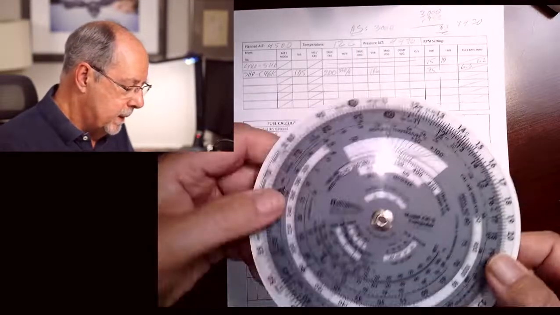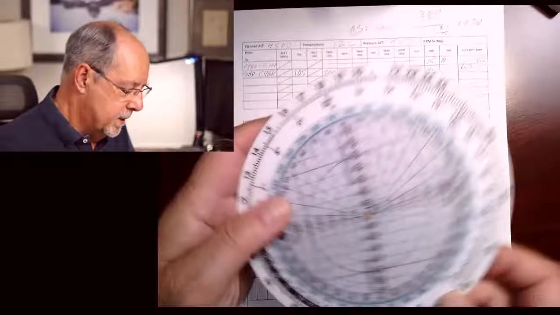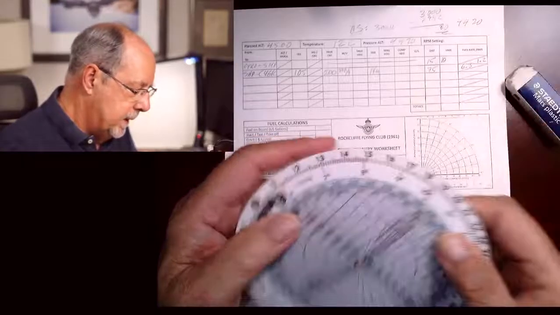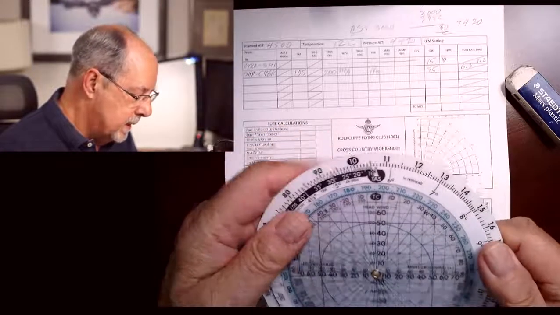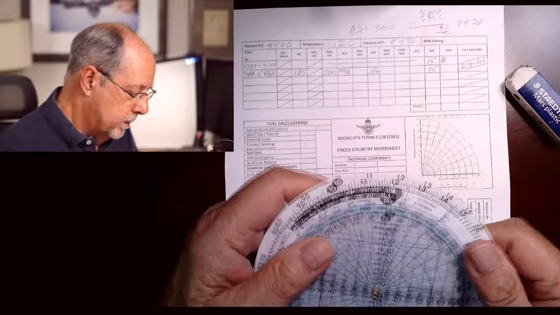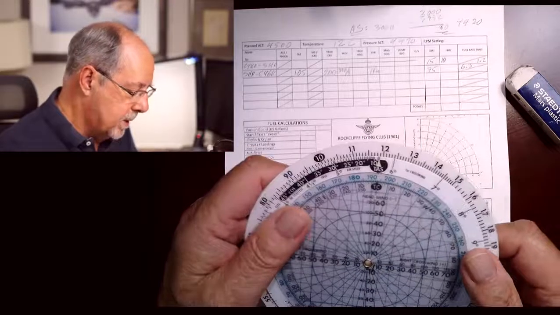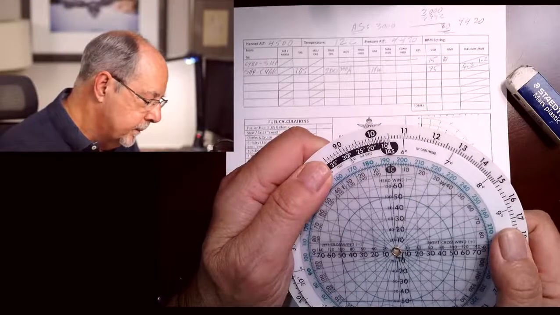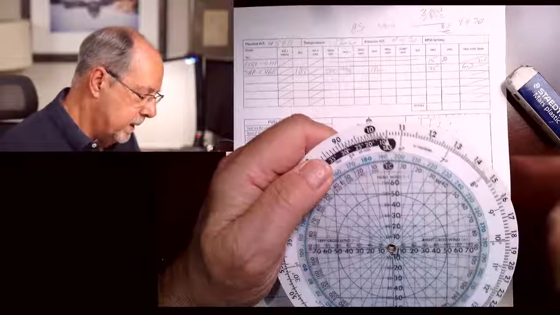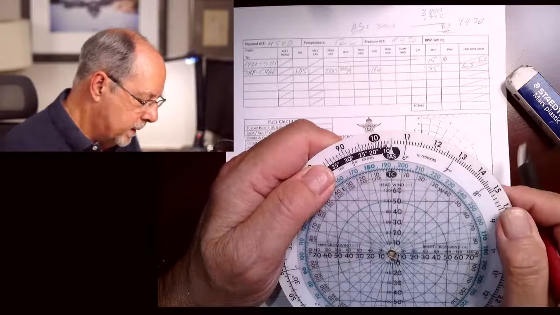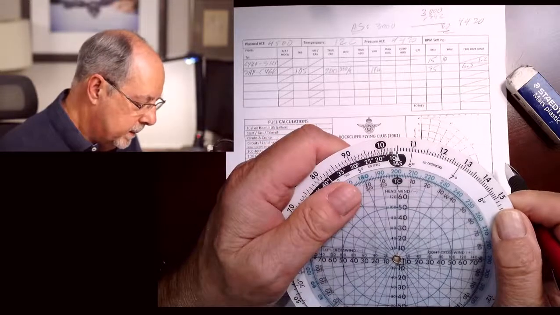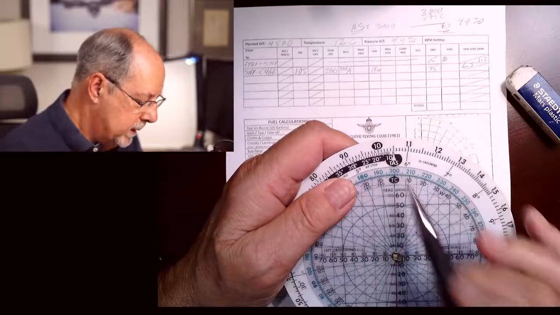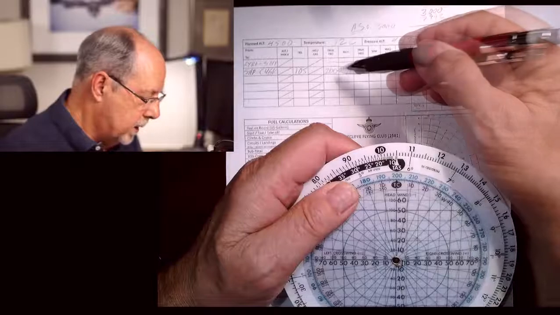So in this particular case, we're going to be using the other side first to figure out what our true airspeed is and what our true heading is going to be. So we start off with putting our true airspeed. You can see here we're above the true airspeed mark, and our true course over our true course, which is 200 here.